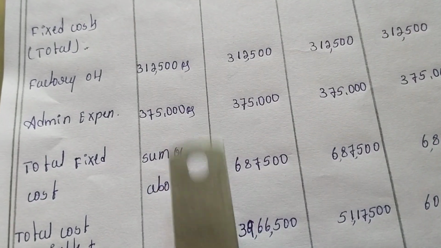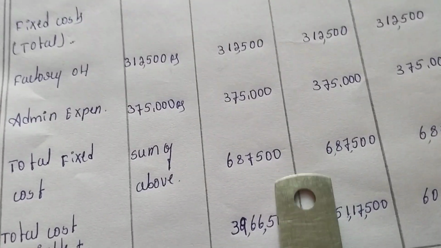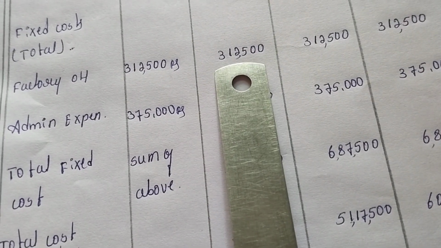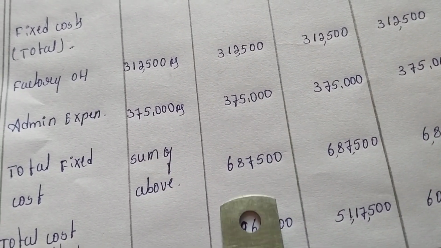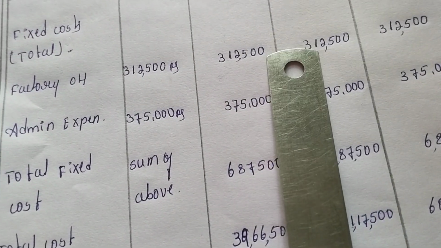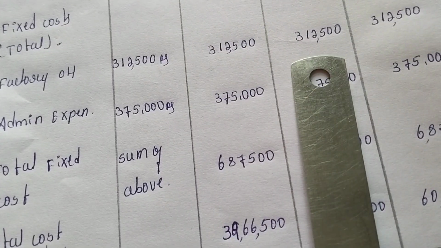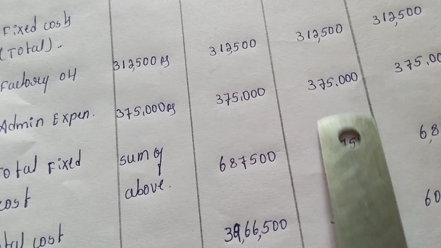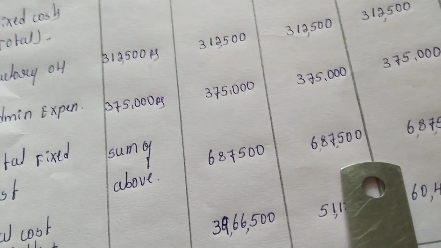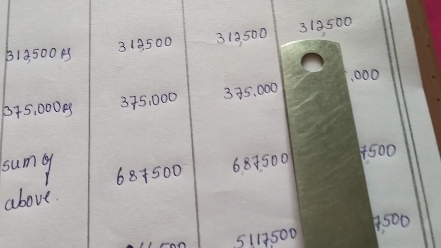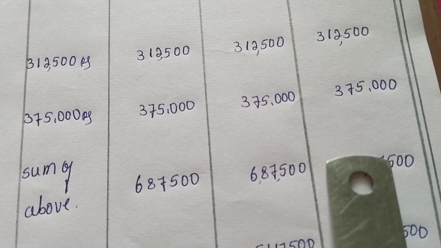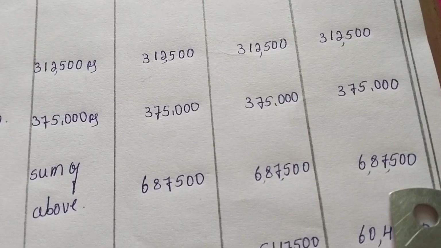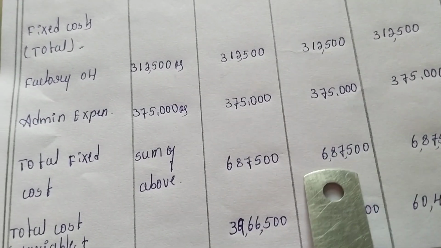Now the total of the fixed cost. The total of the factory overhead and administrative overhead is 6,87,500 at 60% capacity. At 80% capacity, 3,12,500 plus 3,75,000 gives 6,87,500. Under 100% capacity, 3,12,500 plus 3,75,000 gives 6,87,500 total fixed cost.